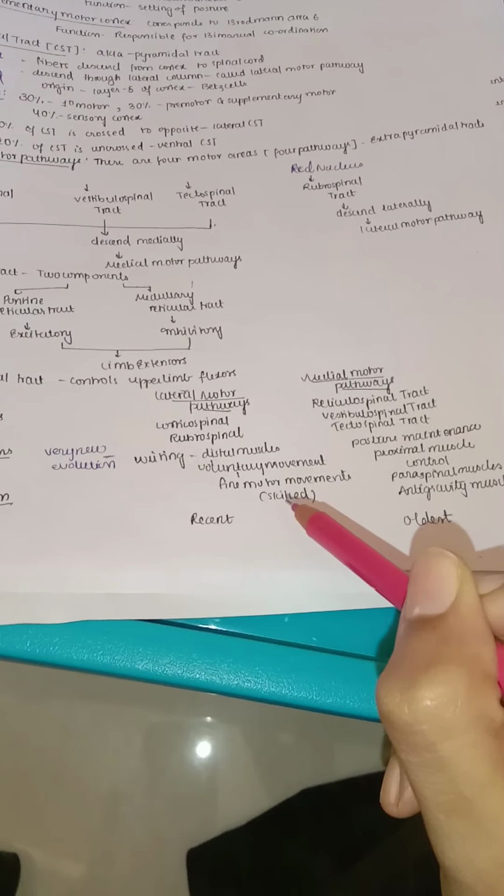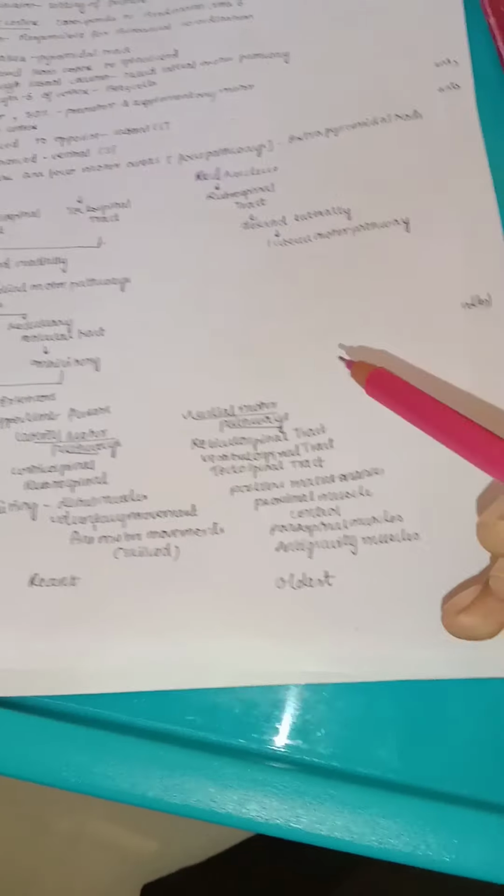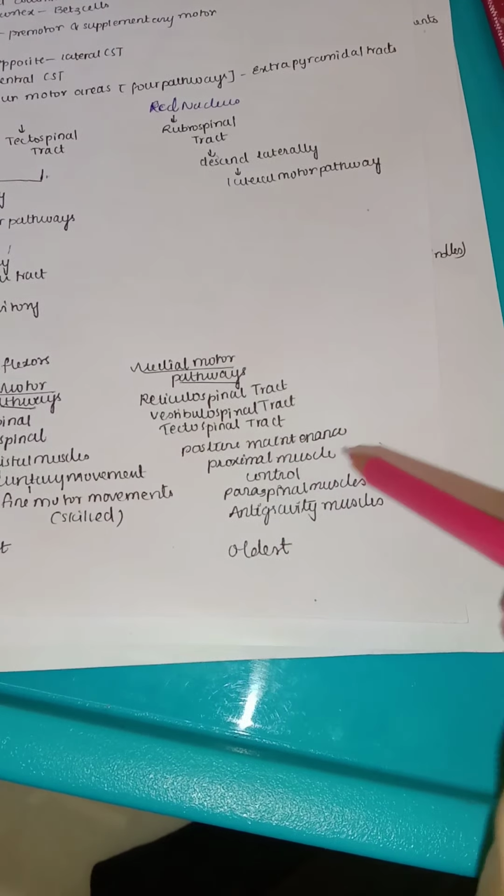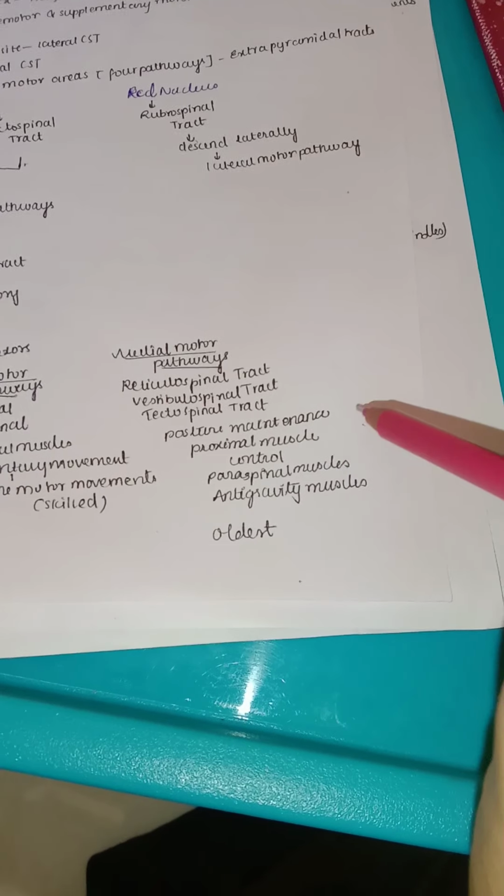So it's a fine motor movement mainly by lateral motor pathways, whereas the medial motor pathways are mainly useful for posture maintenance, especially by contraction of proximal muscles.